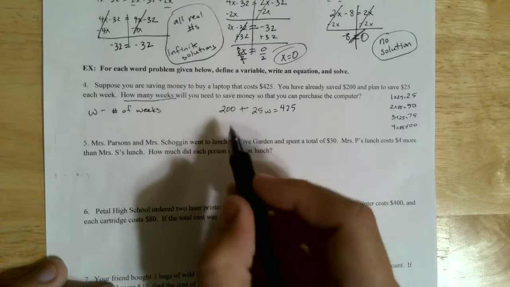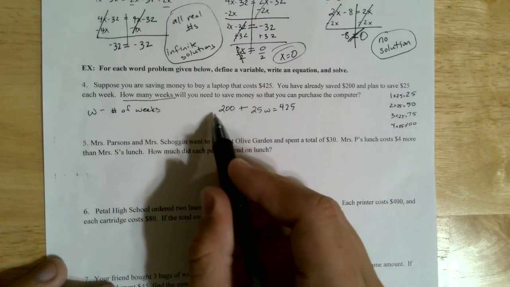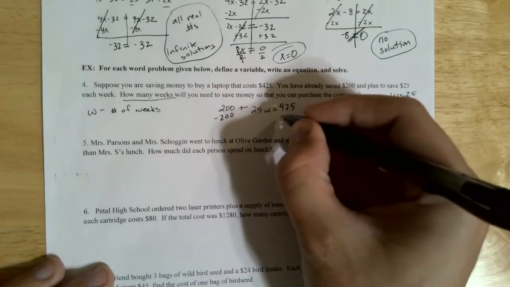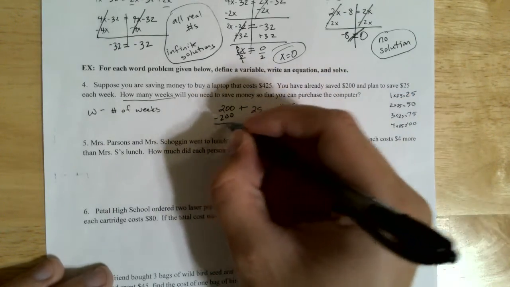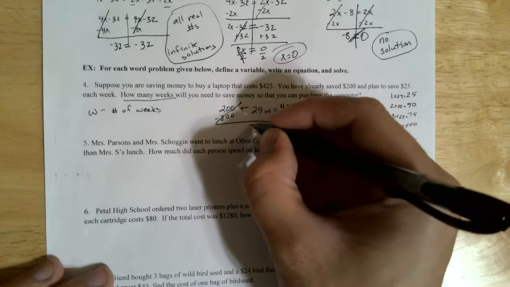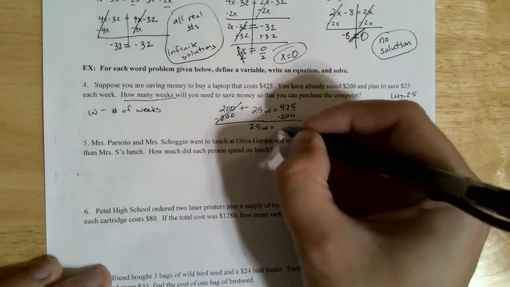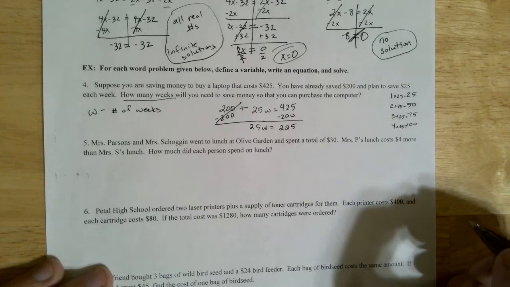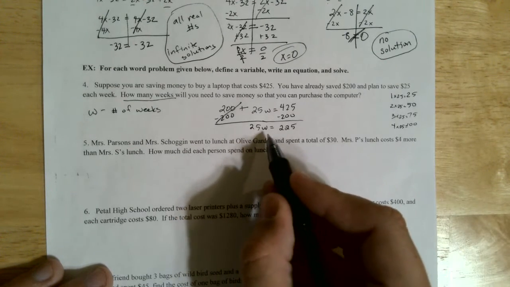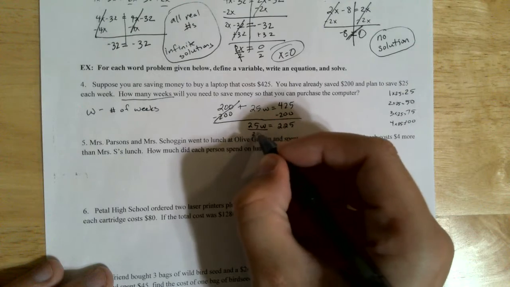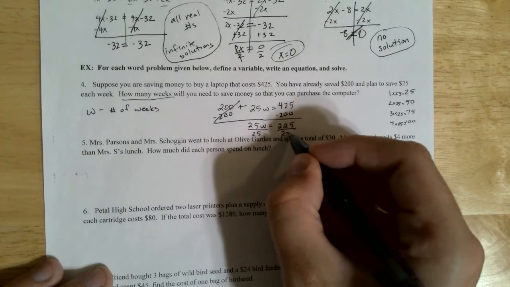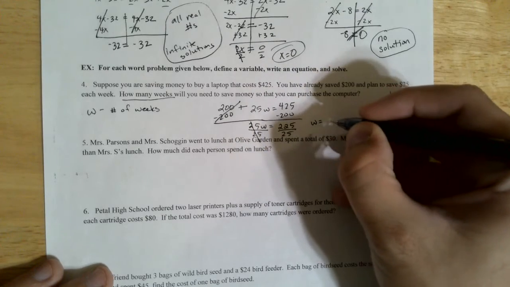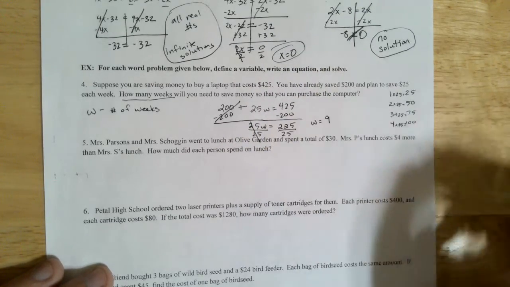So here's what I'll do. I need to get the 25W alone. So I've got a positive 200 over here. I need to get it away from the 25W. So to undo positive 200, I'm going to subtract 200. And I get 25W is equal to 225. Now I've got 25 times W. To undo 25 times W, I'm going to divide by 25. So I'll get that W will be equal to 9.